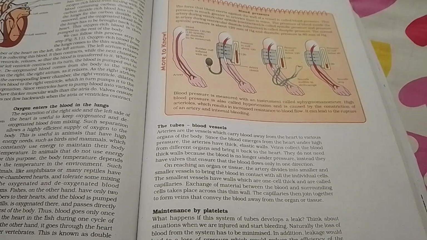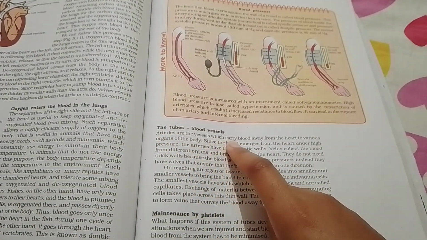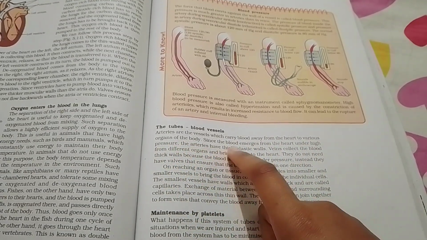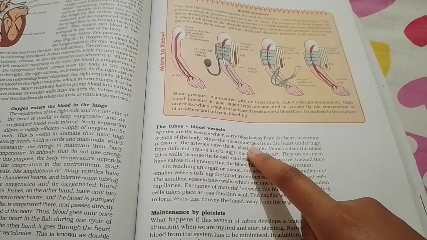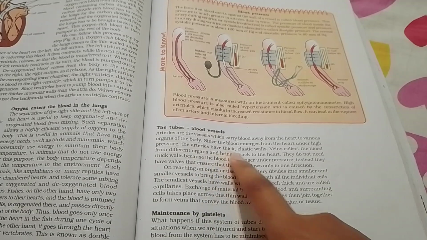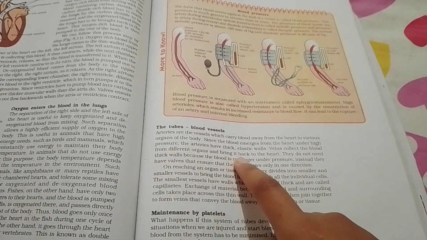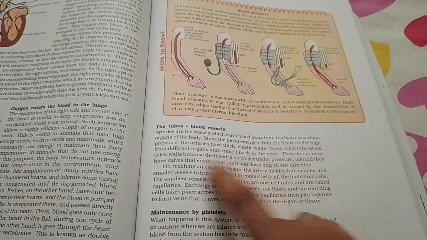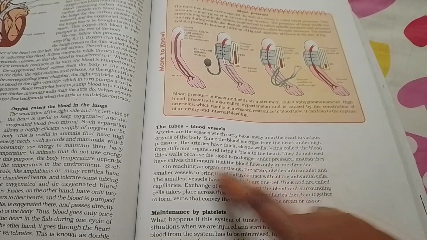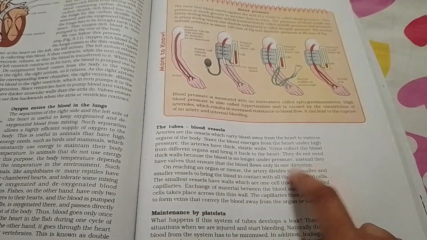The tubes or blood vessels. Arteries are the vessels which carry blood away from the heart to various organs of the body. Since the blood emerges from the heart under high pressure, the arteries have thick elastic walls. Veins collect the blood from different organs and bring it back to the heart. They do not need thick walls because the blood is no longer under pressure. Instead, they have valves that ensure that the blood flows only in one direction.